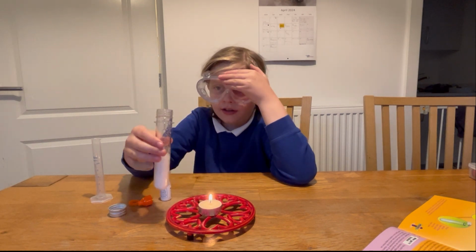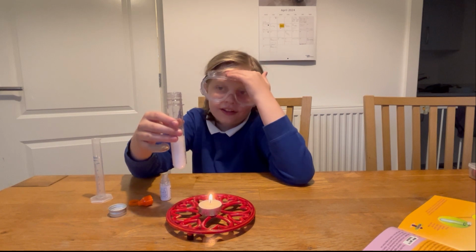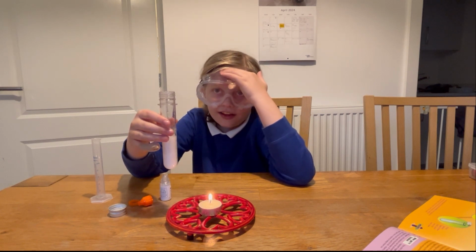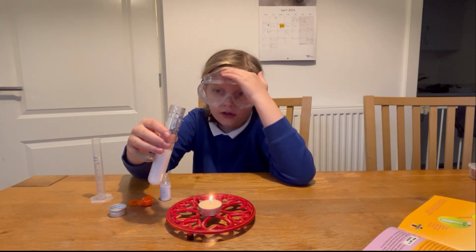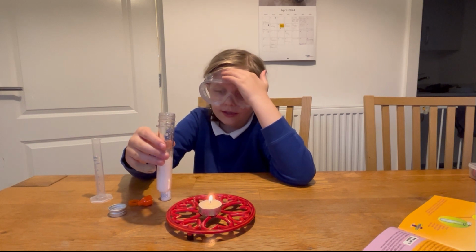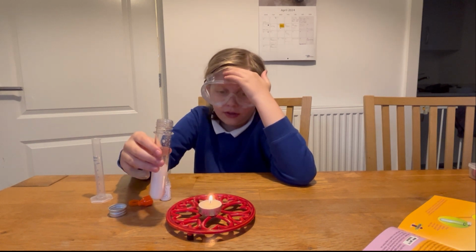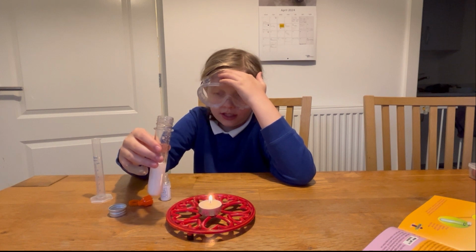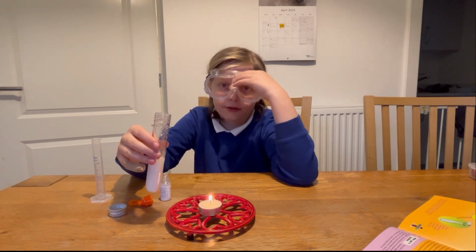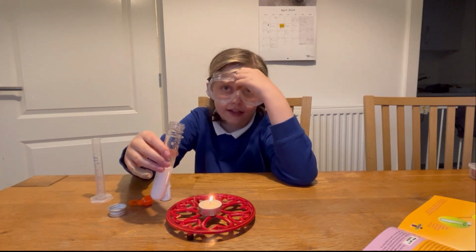Carbon dioxide. Why isn't the carbon dioxide floating out the top? It's a heavy gas. It's heavier than oxygen. So it's pushed the air out instead? Yes. So, it's time to see what happens next.